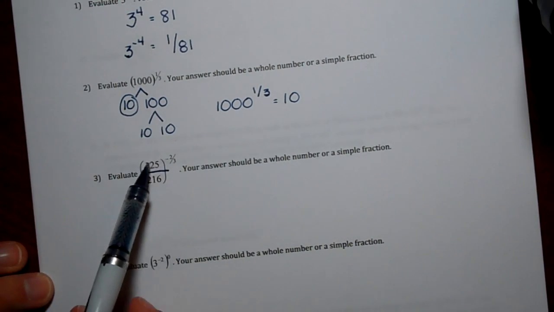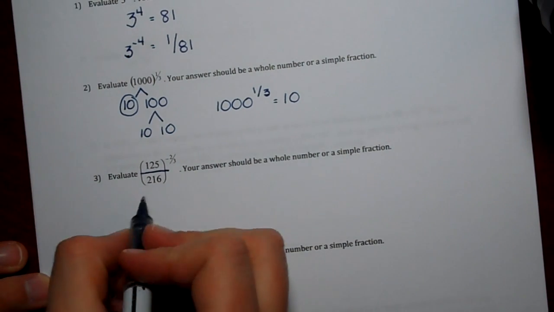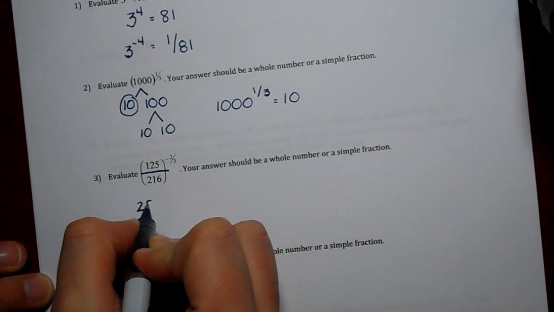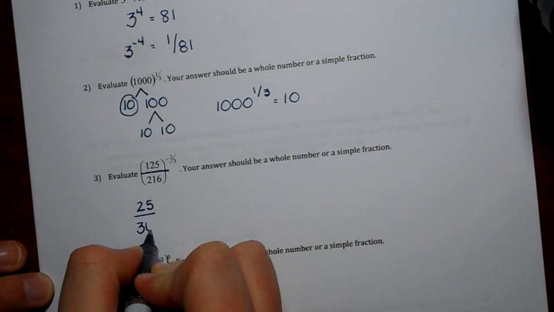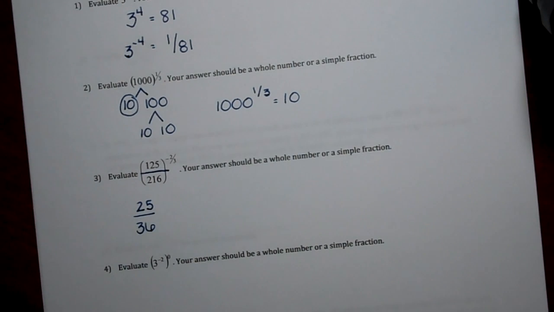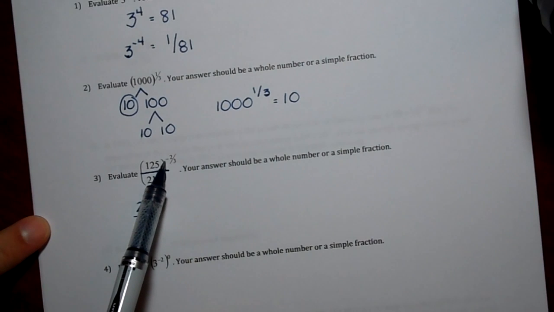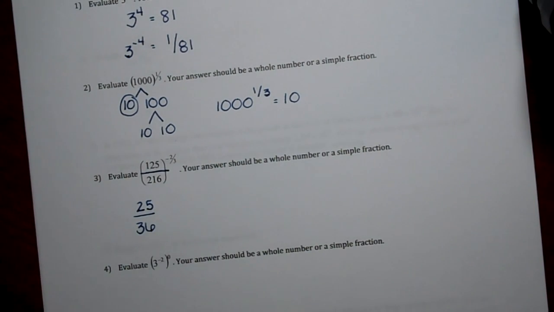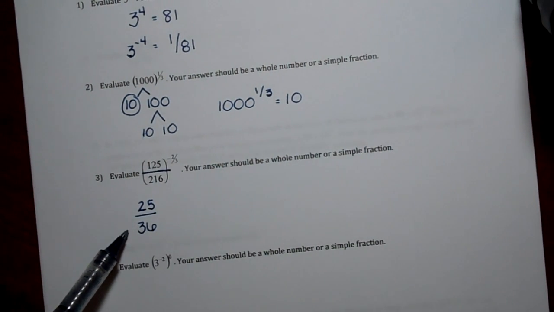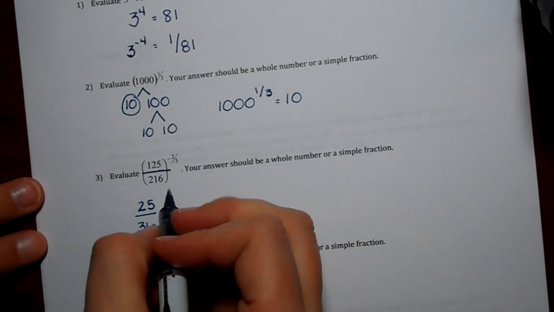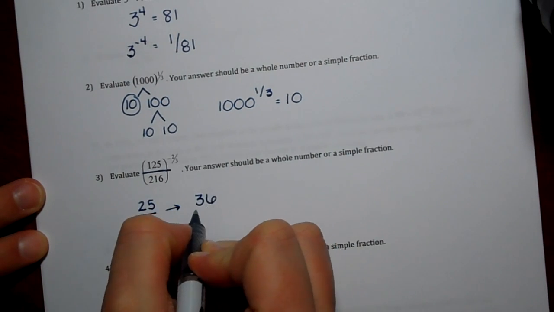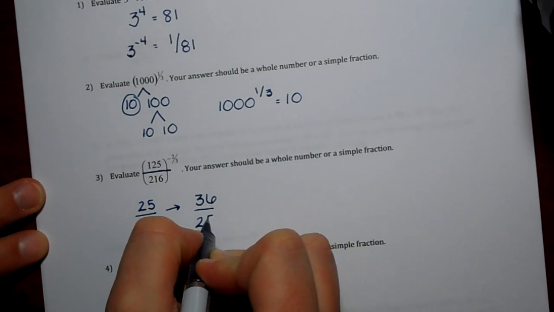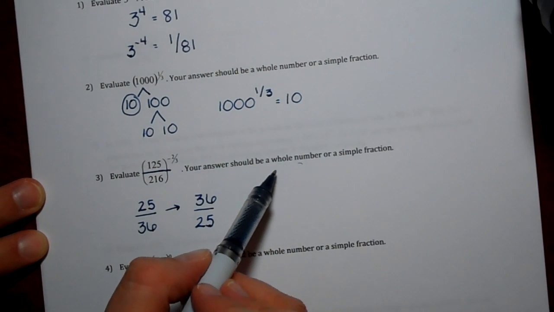And you could type this into a calculator. 125 to the power of 2/3 is just 25. And 216 to the power of 2/3 is 36. Now that's not my final answer because I missed something here. I got the 2/3, but I missed the fact that that was negative. So think about what a negative exponent will do to this final answer. And hopefully you come up with the fact that this should flip over and become 36 over 25. And that satisfies what this question is asking you to do.